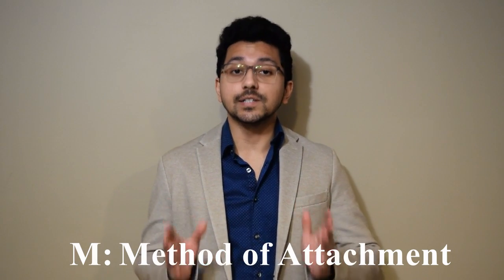The M stands for Method of Attachment. As was stated in the definition of what a fixture is, if an item is permanently attached to the structure, it is considered real property and is included with the home. Now, if the item can be removed from the structure without causing damage to the structure, it might be considered personal property and therefore excluded from the sale.